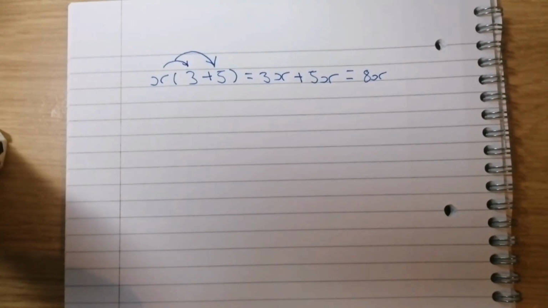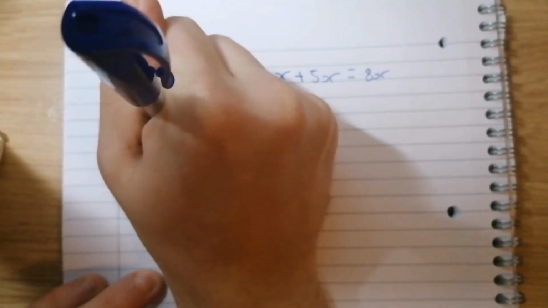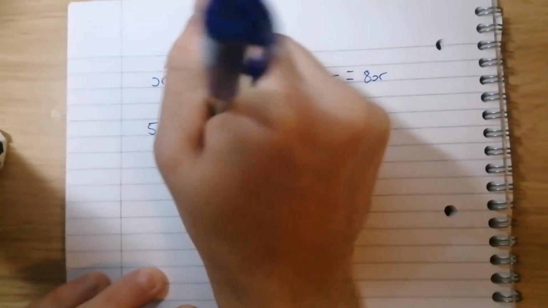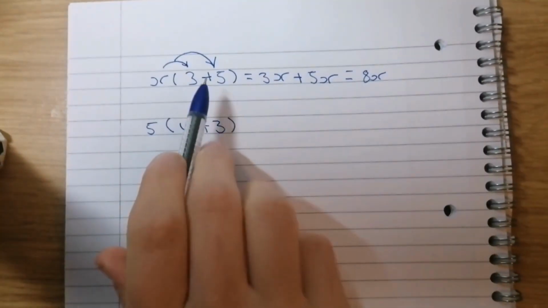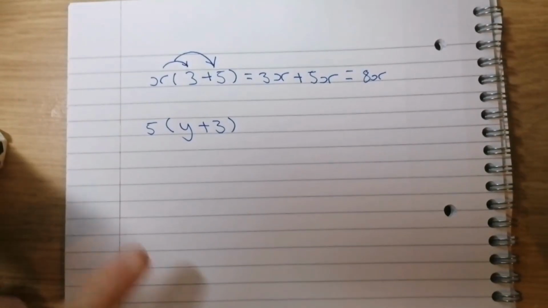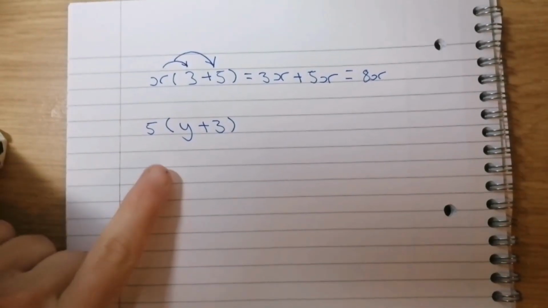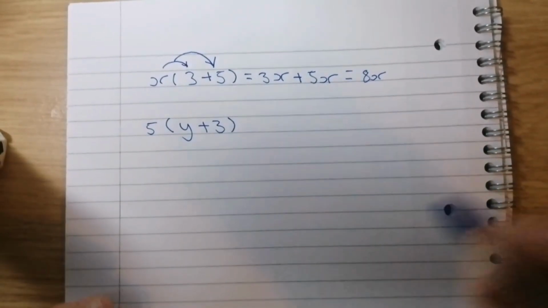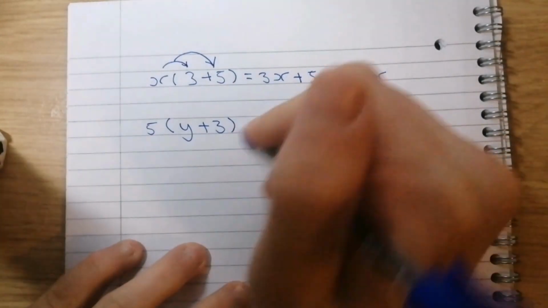Next, I want to show you 5 bracket y plus 3. Now, using the same method I used in the first question, pause the video now and see if you could solve this question on your own. Otherwise, I'll do the answer right now.